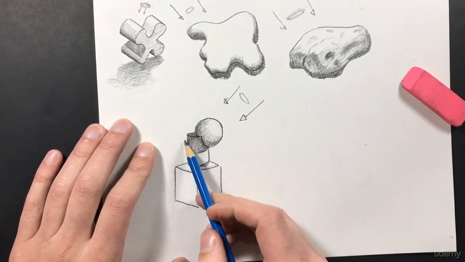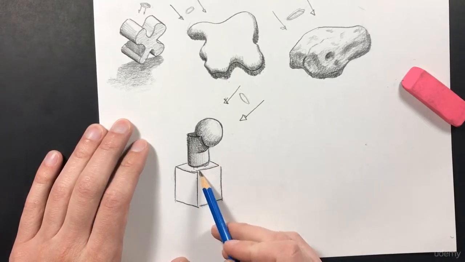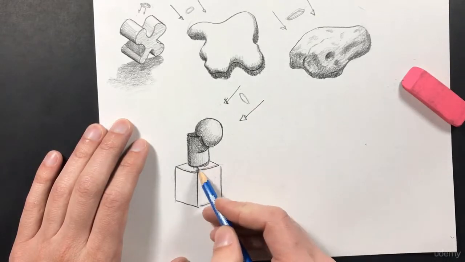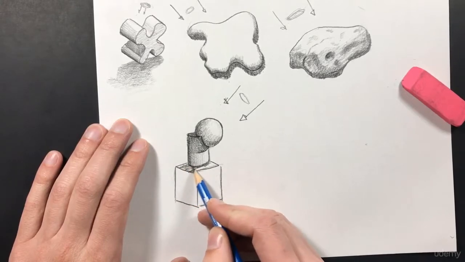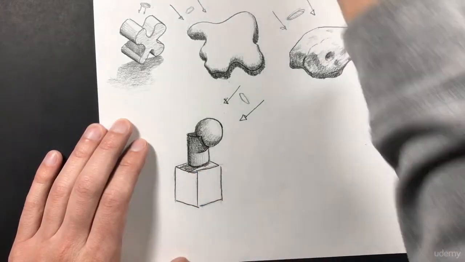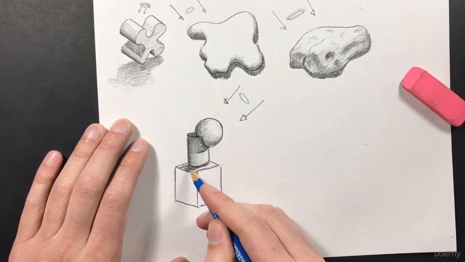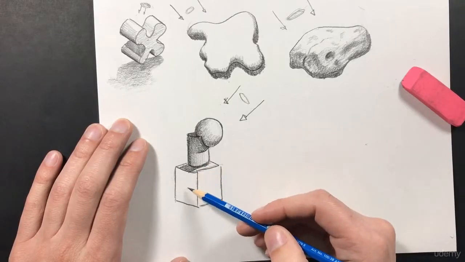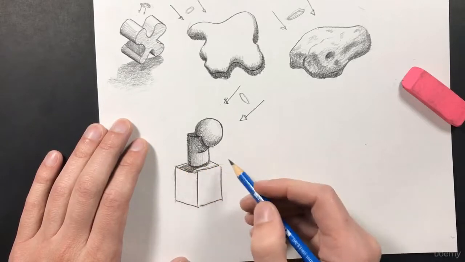Then we know that this cylinder is going to be casting a cast shadow onto this top surface of our cube. So let's go ahead and add that in. So the light's coming from this side, so we're going to go ahead and add in that cast shadow like so. And then we'll go ahead and fill that in. I'm going to switch over to a more sharpened pencil. Perfect. And it's not going to go over this edge because this edge is just going to turn into a shadow anyways. So we'll leave it like so.